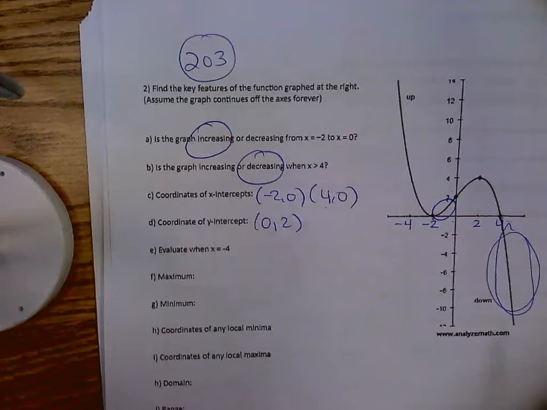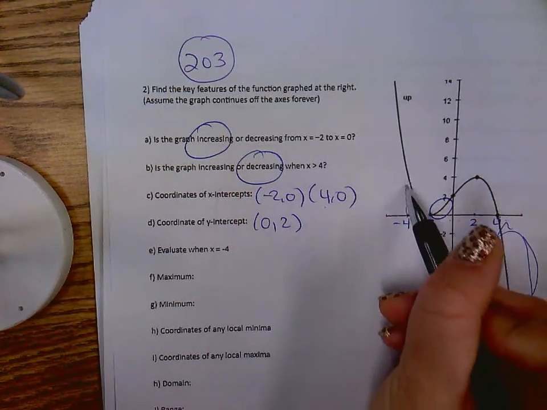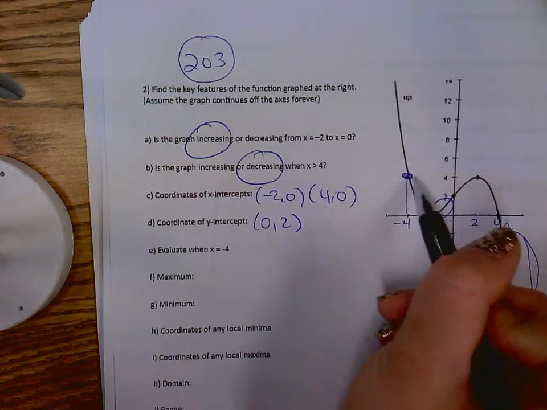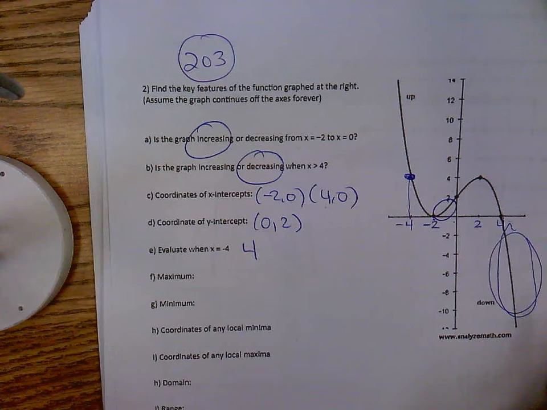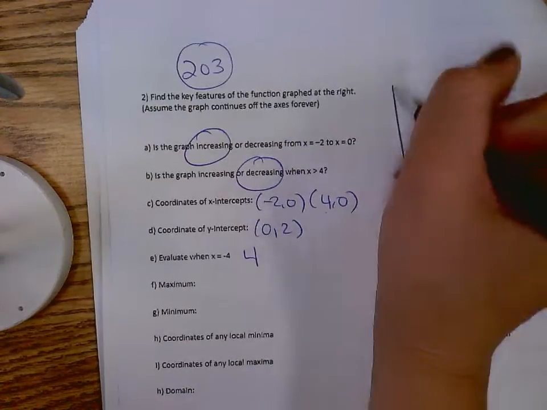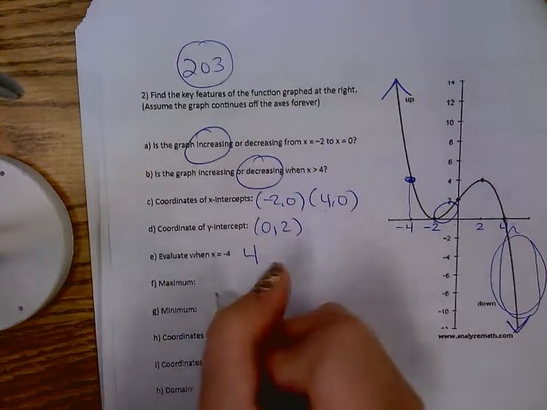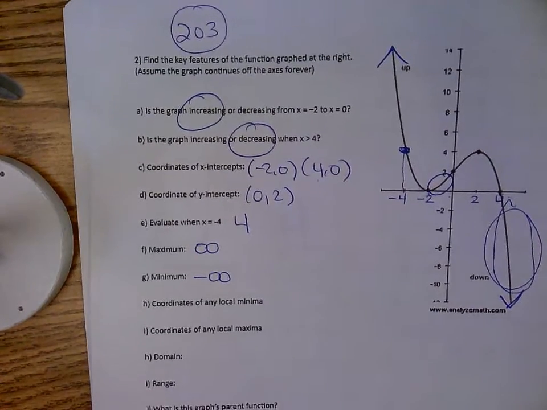That one's labeled. When x is -4, what did you say the y value was? I would estimate positive 4. Is that what you said? Or did you not know how to do that problem? All right, what did you say the maximum was? It says assume the graph is continuing forever. So positive infinity, negative infinity. We do okay on those?